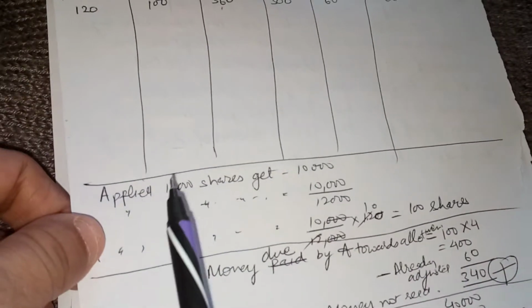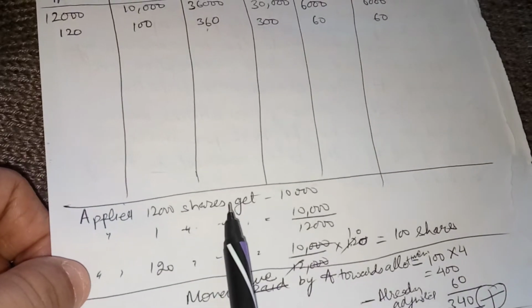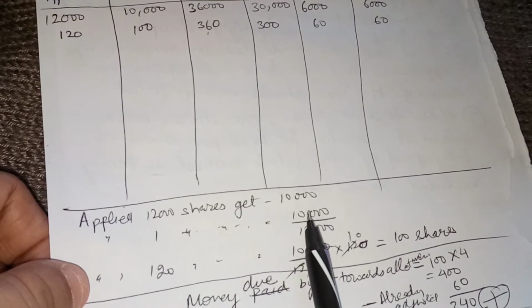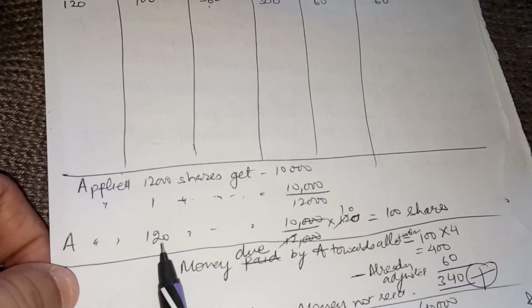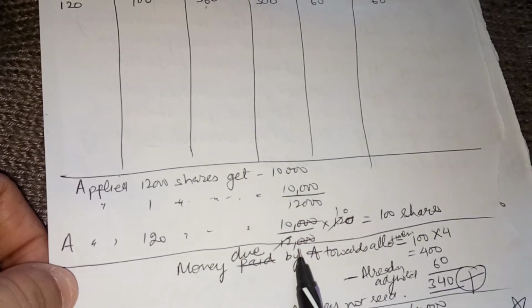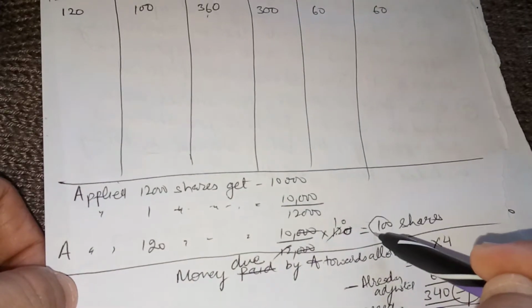Now let us find. If applied for 12,000 shares, we get 10,000. If applied for one share, we get 10,000 divided by 12,000. And if A applied for 120 shares, how many did he get? 10,000 divided by 12,000 into 120. So it comes to 100 shares. That means he got 100 shares.